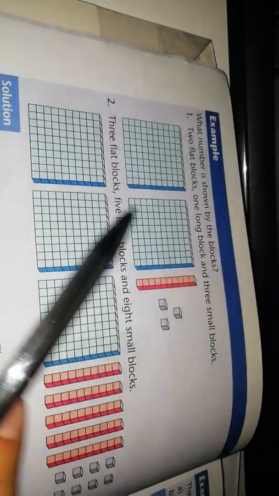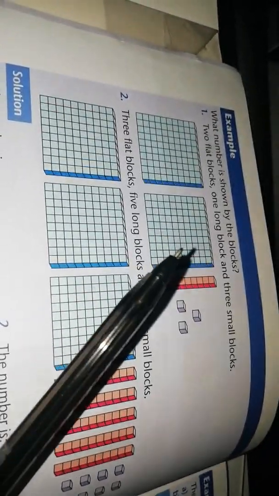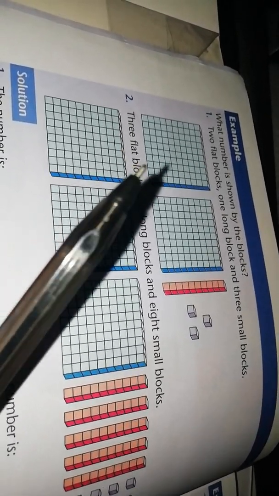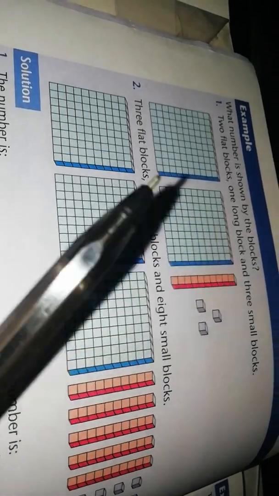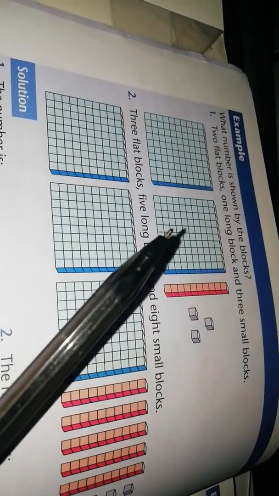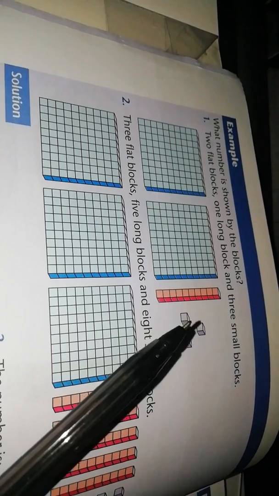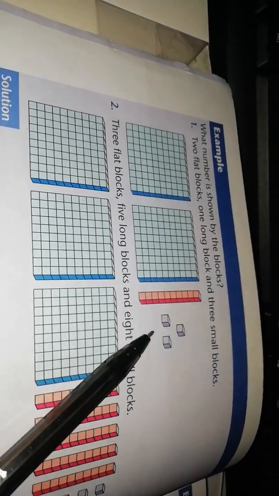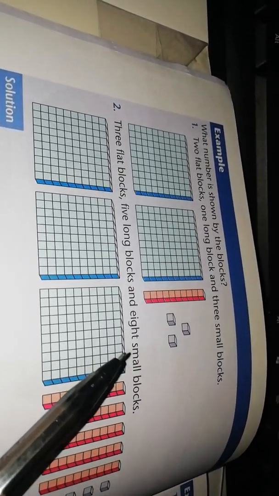We have to turn over and look at the example that's given to us. It says, what number is shown by the blocks? Right, so we've got 2 flat blocks. Now remember what the 2 flat blocks indicate. We know that 1 flat block indicates 100. So it's going to be 100 plus 100 plus 10 plus 3. So that should give us 210 plus 3. So 213.